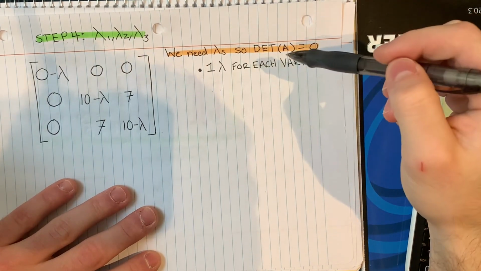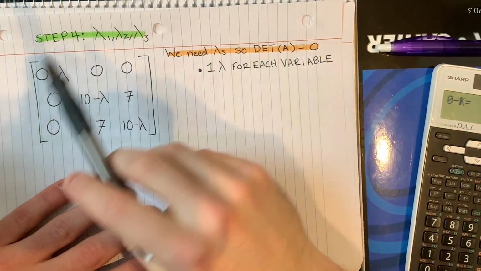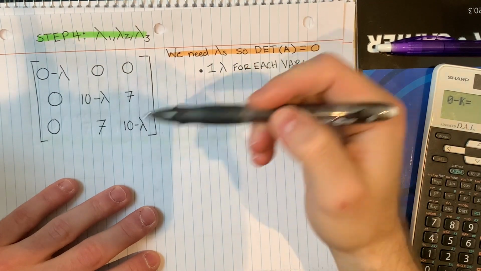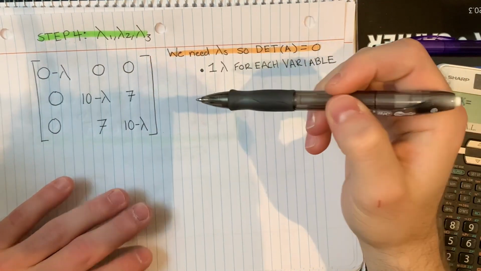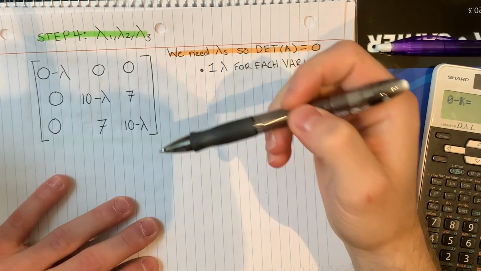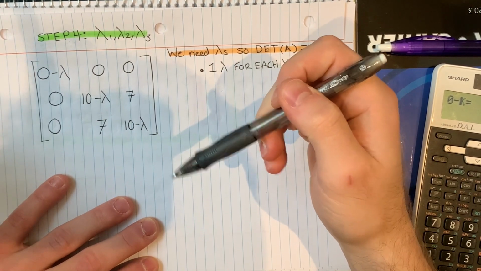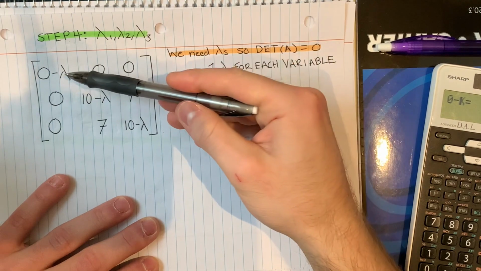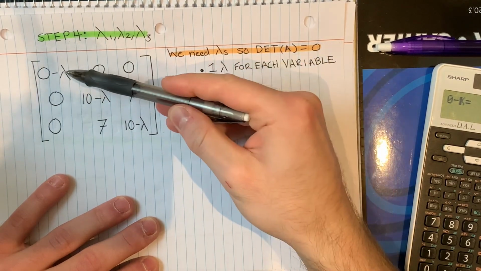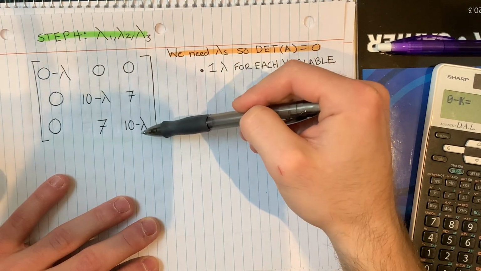So we want our lambdas. We want the determinant of our matrix. And by the way, when we're looking for the lambdas, we're going to take our Hessian matrix at the stationary point that we just solved in the last part, and we're going to subtract lambda down the diagonal from each term, only down the diagonal.